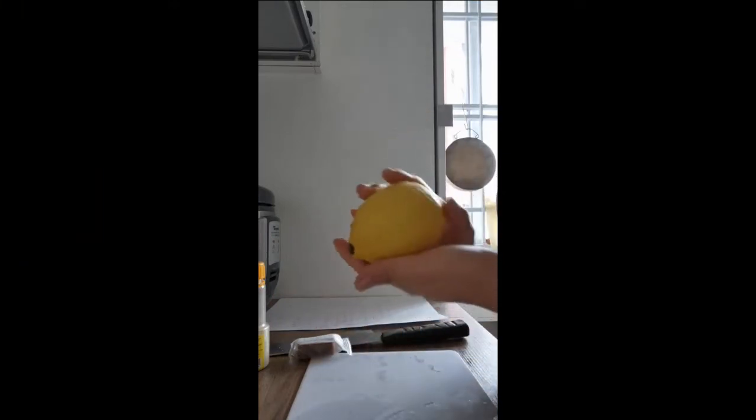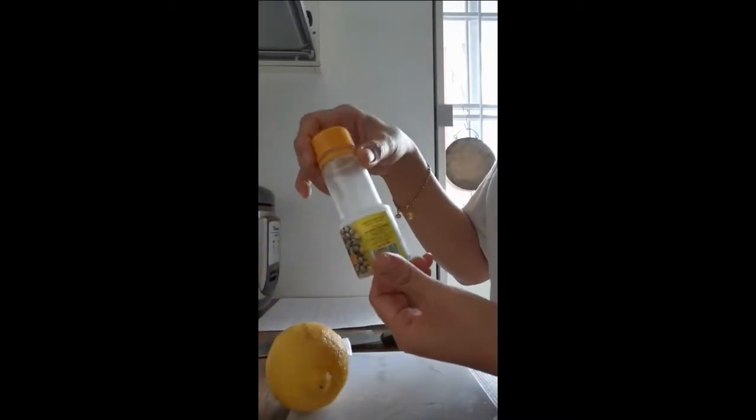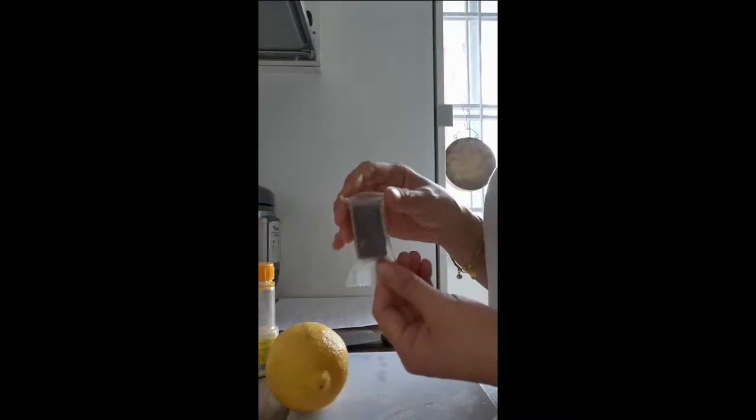Hello everyone. So for the recipe to solve the obesity caused by stagnant qi and blood, we need three things. The first one is lemon. The second one is pepper. The third one is red sugar.